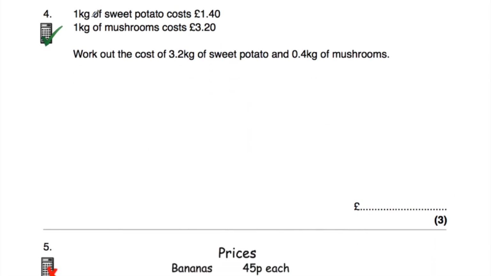So question number 4 says 1 kilogram of sweet potato costs £1.40 and 1 kilogram of mushrooms costs £3.20. Work out the cost of 3.2 kilograms of sweet potato and 0.4 kilograms of mushrooms. So in this question, we're buying sweet potato and mushrooms. So let's focus on the sweet potato to begin with. So we buy 3.2 kilograms and each kilogram costs £1.40. So if we multiply £1.40 by 3.2, that's the cost of the sweet potato. So we'll take our £1.40 and we'll multiply by 3.2. So we just multiply the cost by how much we're buying.